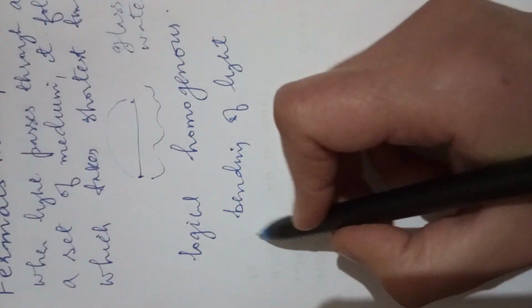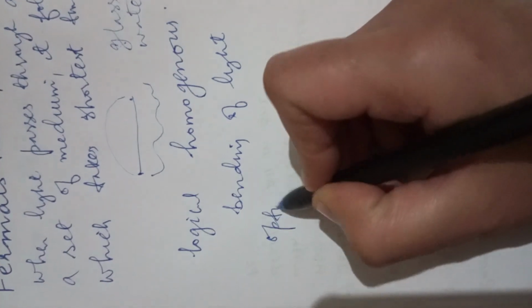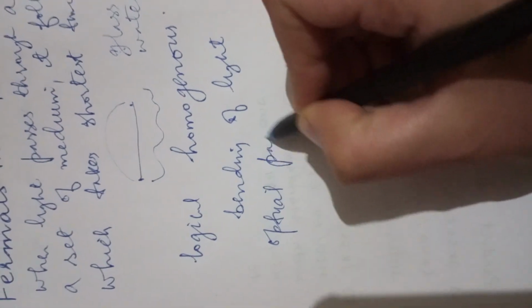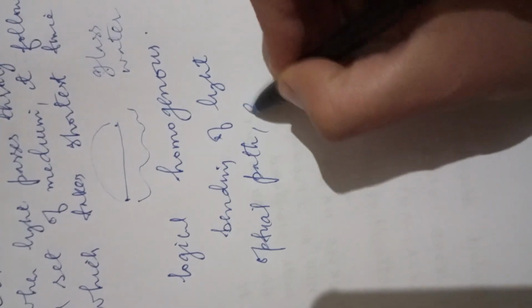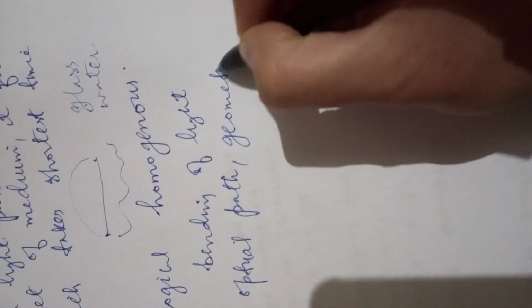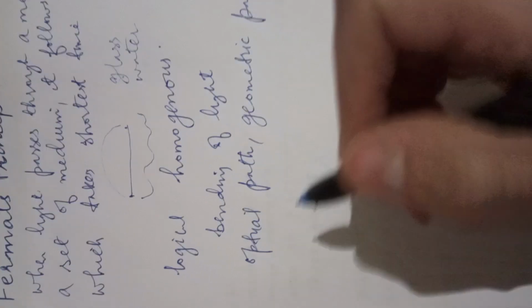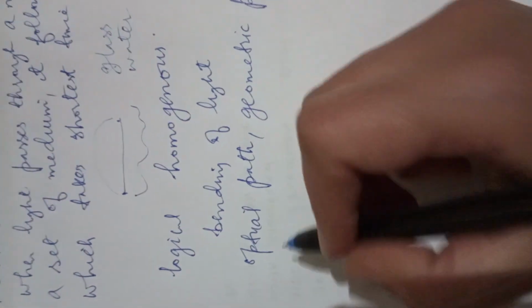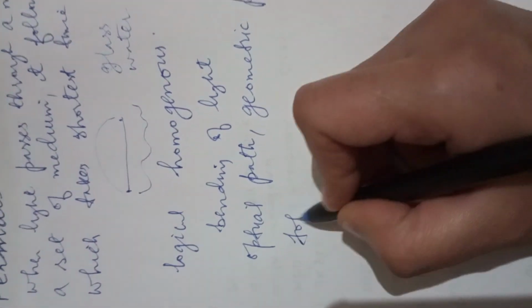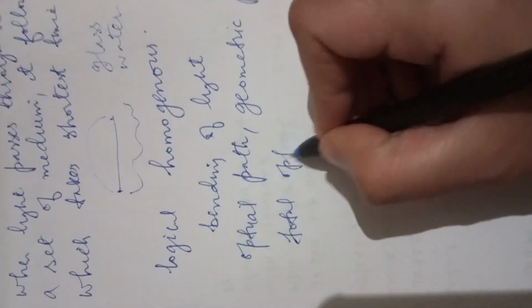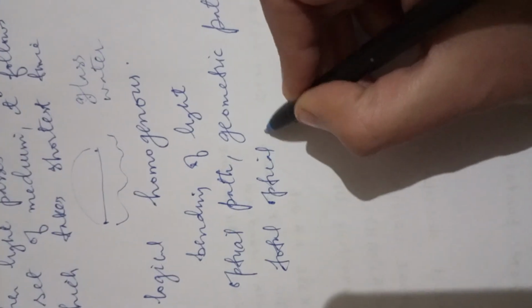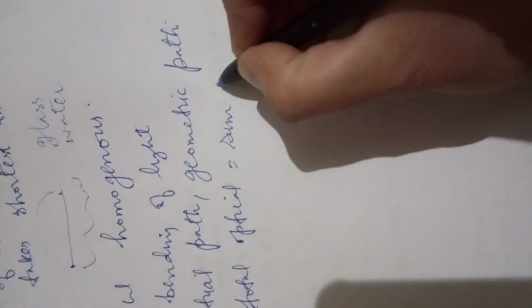And I have already told you about optical path and geometric path. I hope you remember, you recall that. Optical path and geometric path. Therefore, what will happen in that case? The total optical path will be the sum of optical paths through different media.